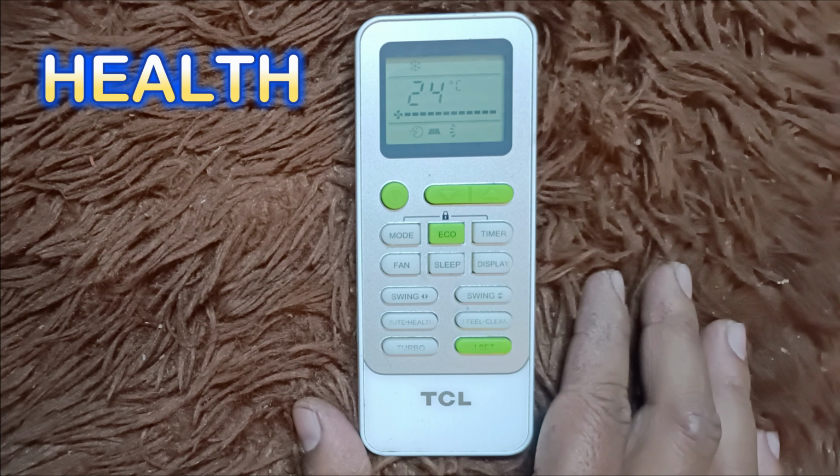Benefits of health function of TCL air conditioner. The vitamin C filter prevents cough, cold, headache, and fatigue. The UVC filter eliminates airborne diseases. The bipolar ionic generator produces plasma, atoms, and oxidizing substances in the air, which kill bacteria and viruses. UVC sterilization prevents the growth of bacteria on the fan surface.